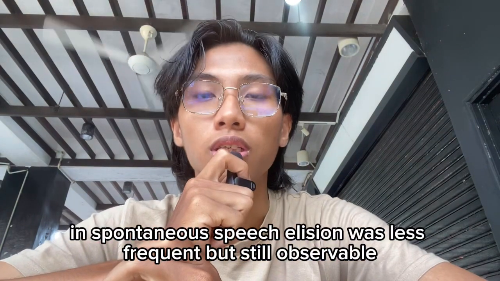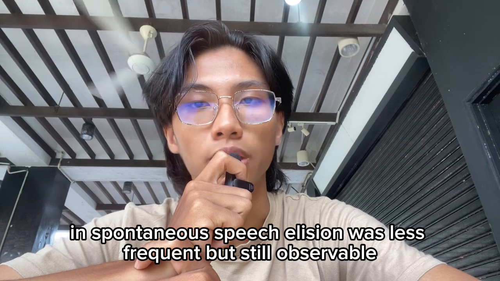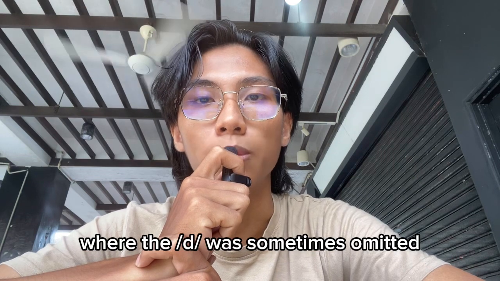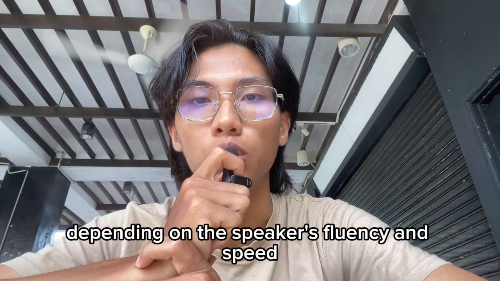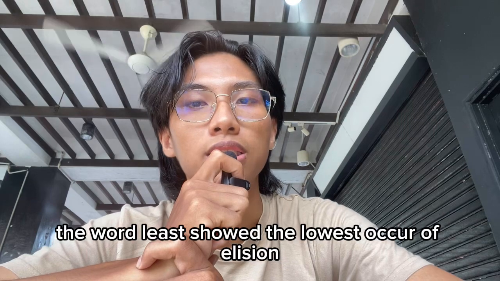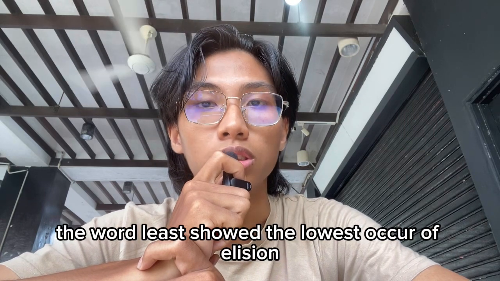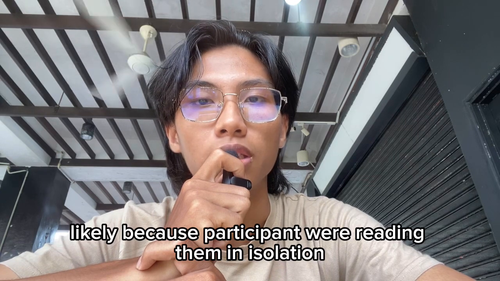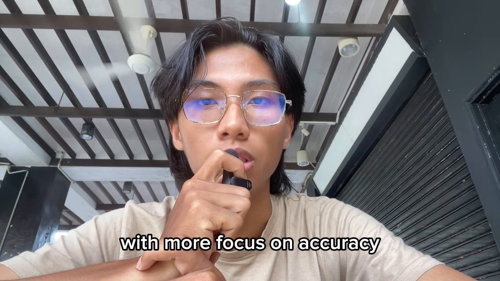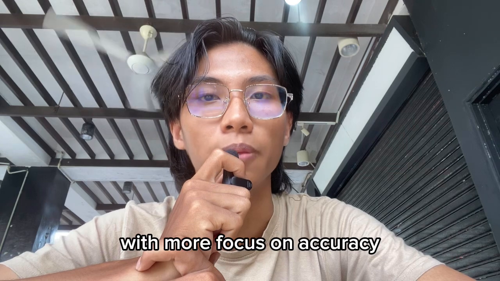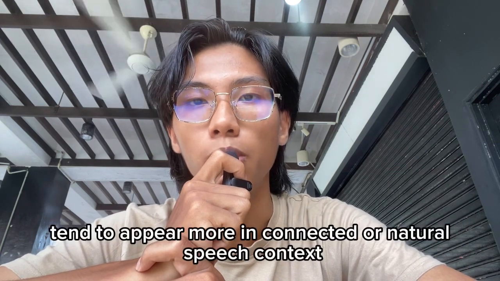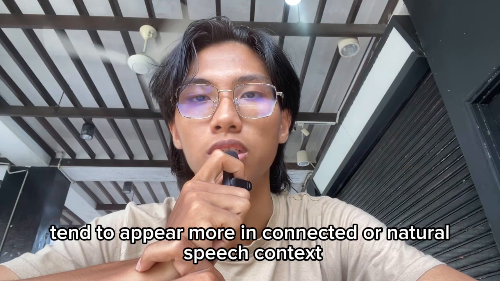In spontaneous speech, elision was less frequent but still observable, especially in phrases like I asked him, where the T was sometimes omitted, depending on the speaker's fluency and speed. The word list showed the lowest occurrence of elision, likely because participants were reading them in isolation with more focus on accuracy. This reflects how phonological processes like elision tend to appear more in connected or natural speech contexts.